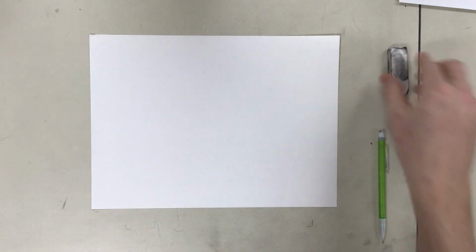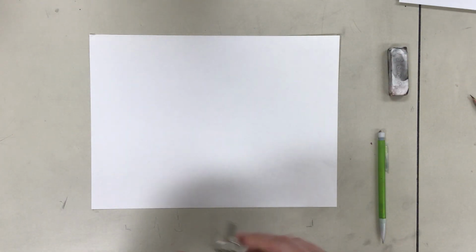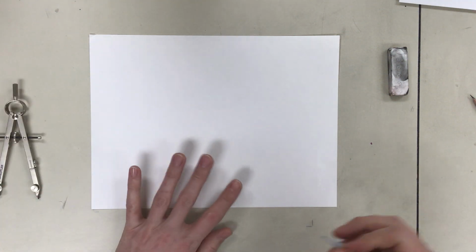Hey Foundations, time to draw a sphere. Let's start off with some notes.